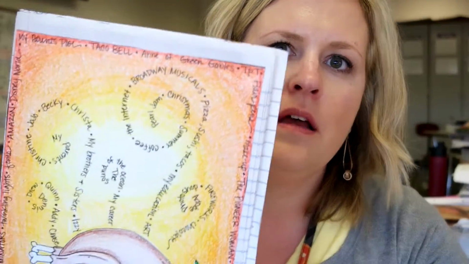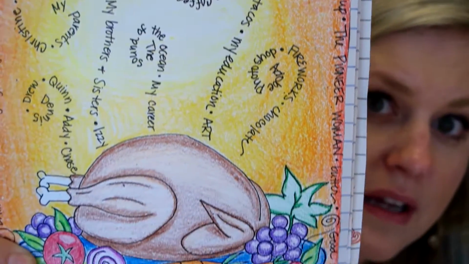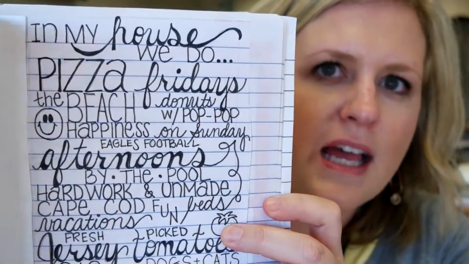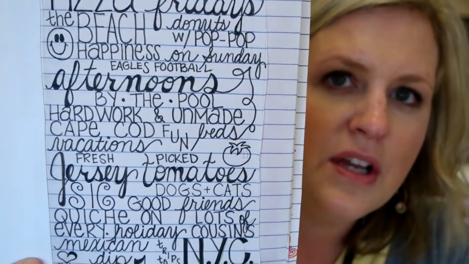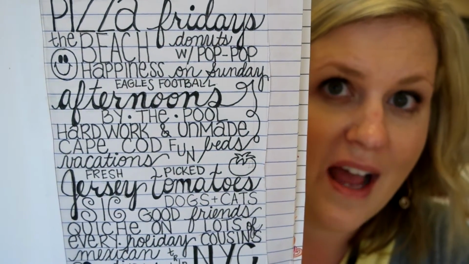Here's one that we do at Thanksgiving. Things that we are thankful for. You can see things are written around in steam. This is a nice interactive one. So here's our door, and then this is called In My House. So then these are all the things that you would find in someone's house that makes their house theirs.